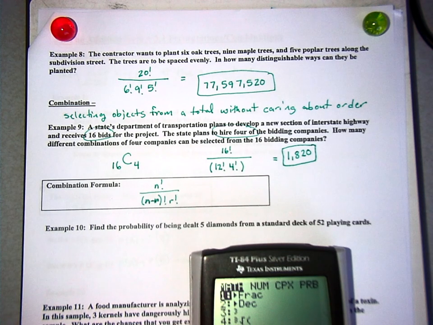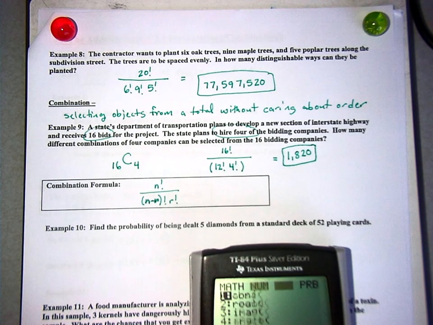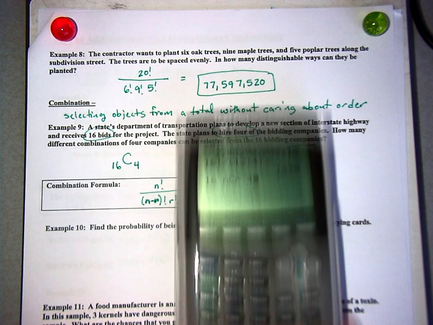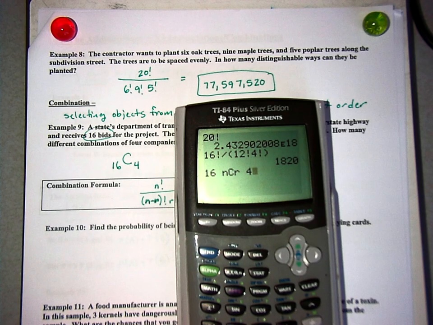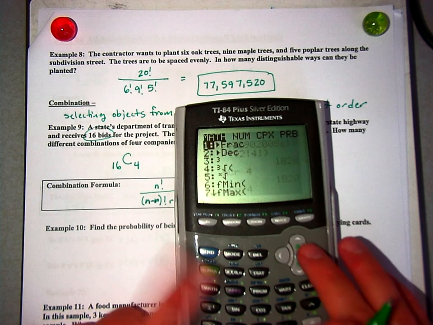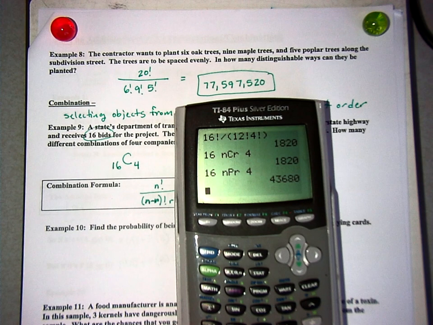And then everybody type in 16 in their calculator and hit math. Go over to probability. This time choose nCr. And then type in 4. That. If instead I did nPr, the difference between the two. If I cared about order, 43,680. If I didn't care about order, 1,820.